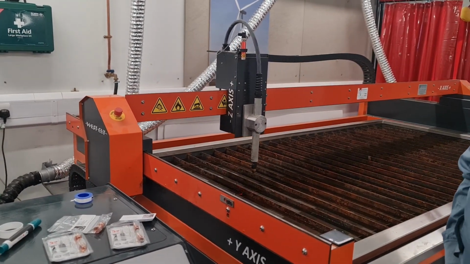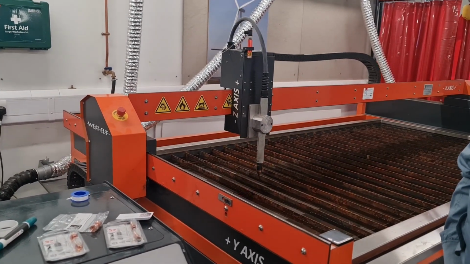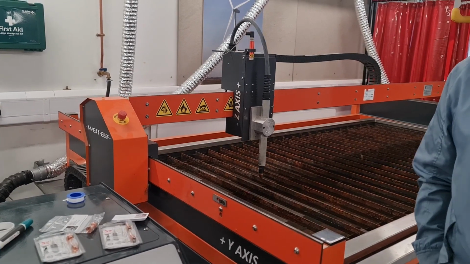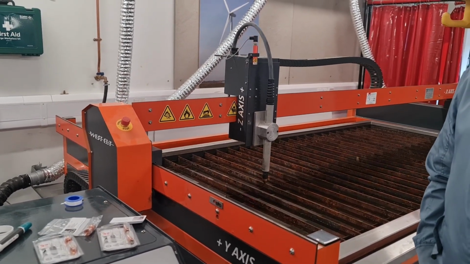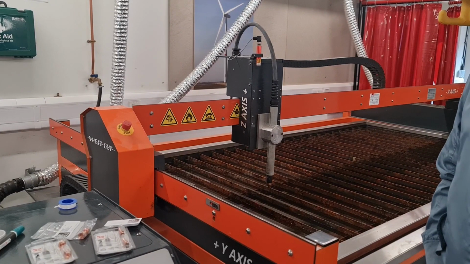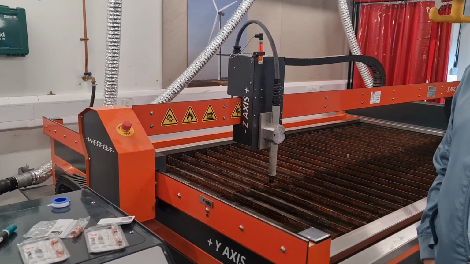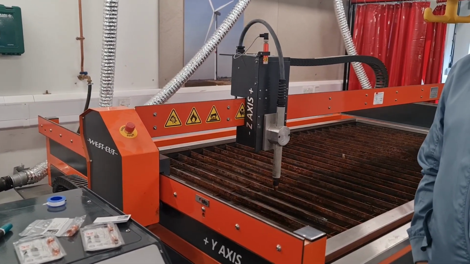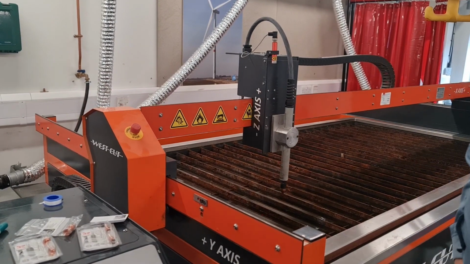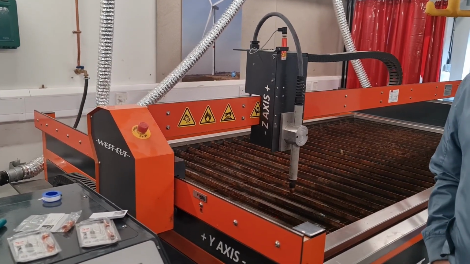Can you put in tabs in the drawing, like micro tabs? Yes, in SheetCam, yes. So the part does not fall down, you mean? Yeah, if you have tiny parts. Yeah, you can.